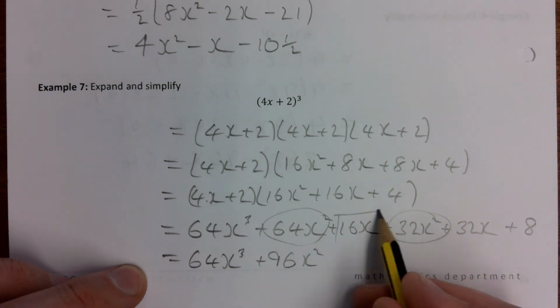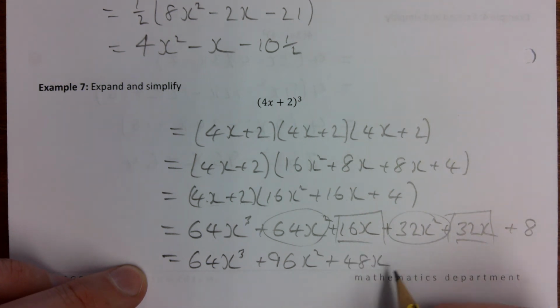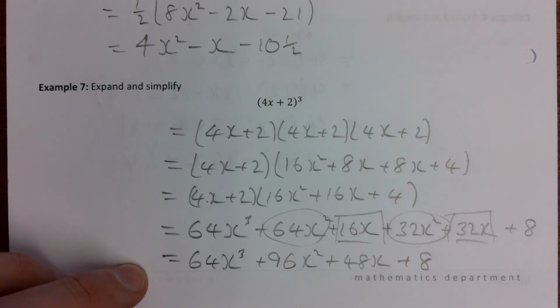The x terms are here and here, that gives us 48x, and then finally plus 8.